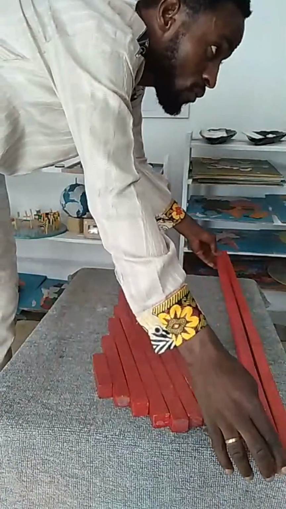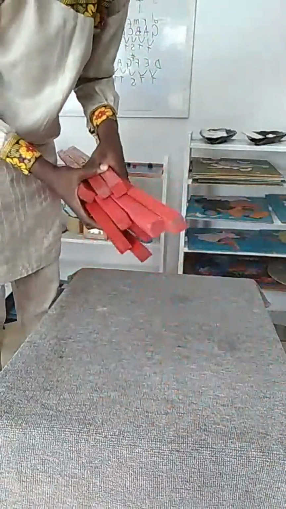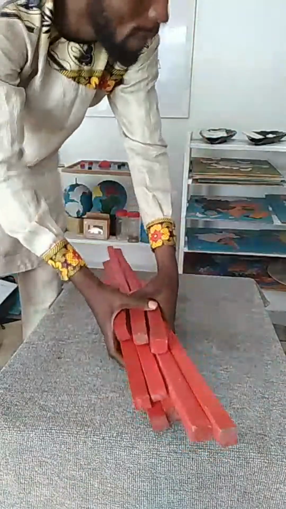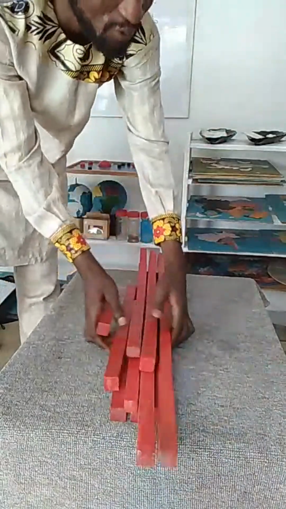Children are observant and they see everything you are doing. If you pack everything like this, when you ask them to return it to the shelf, this is the same way they will pack it. Even if they can't pack it like this, they will pack it against their chest. But because the thing is very simple to carry, you can just start picking one by one.